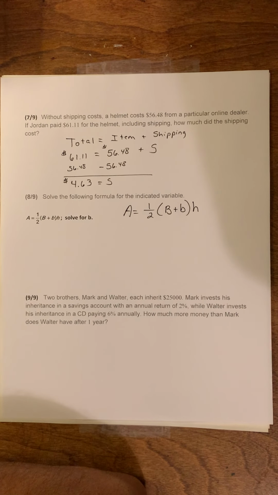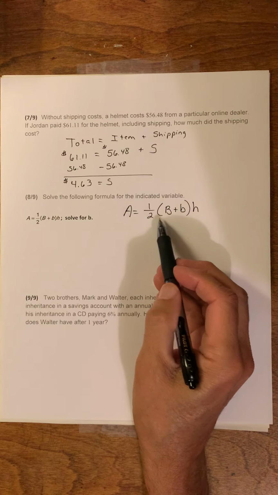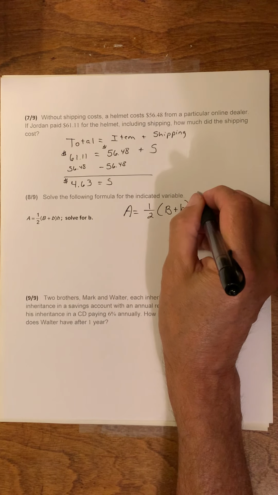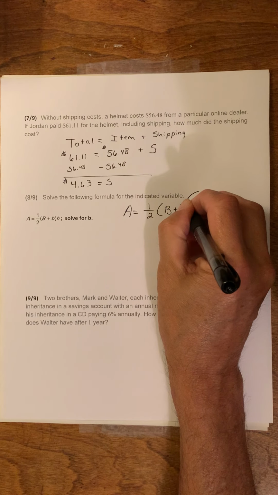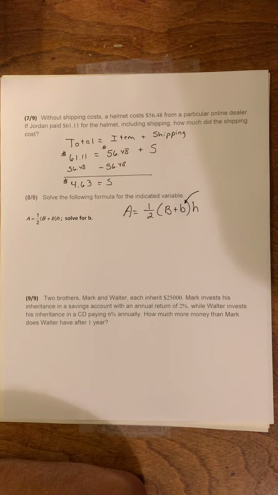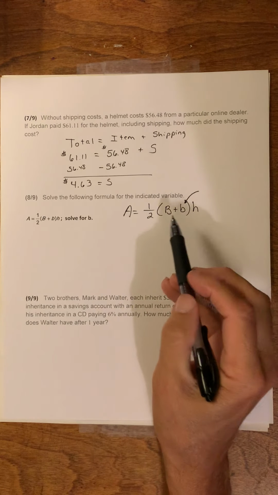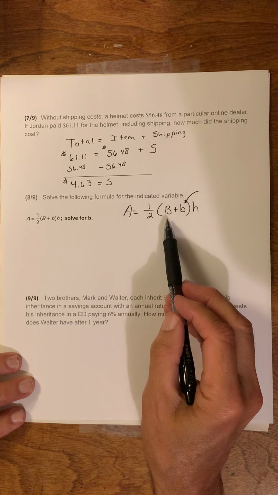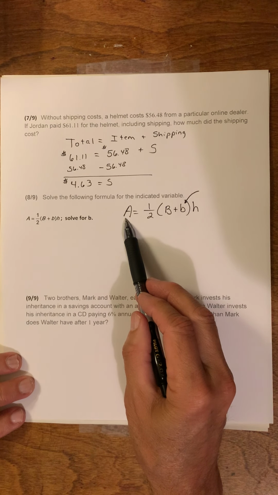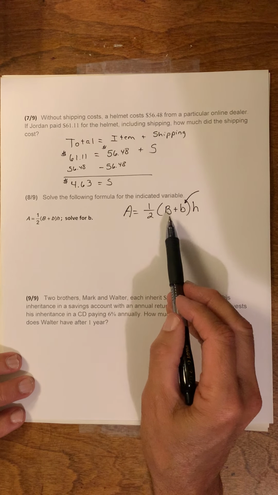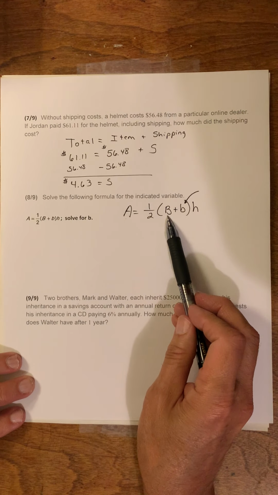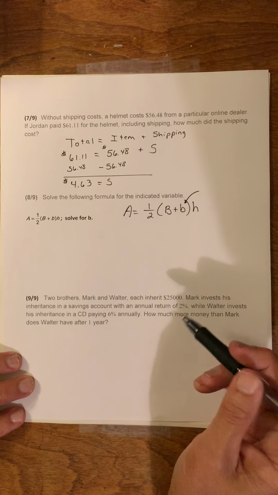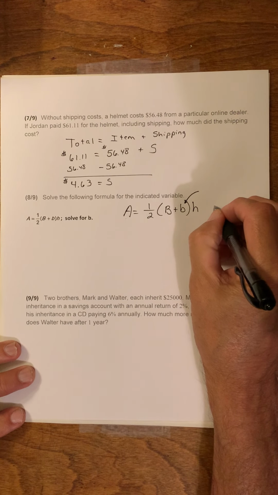One good thing about solving formulas is you don't have to know what they represent. I don't have to know what this represents to solve this for B. But it doesn't hurt. Some of you with some geometry expertise will notice that this is the formula for the area of a particular geometric figure. It's got a capital B and a little b. You know what that is? It's this guy.